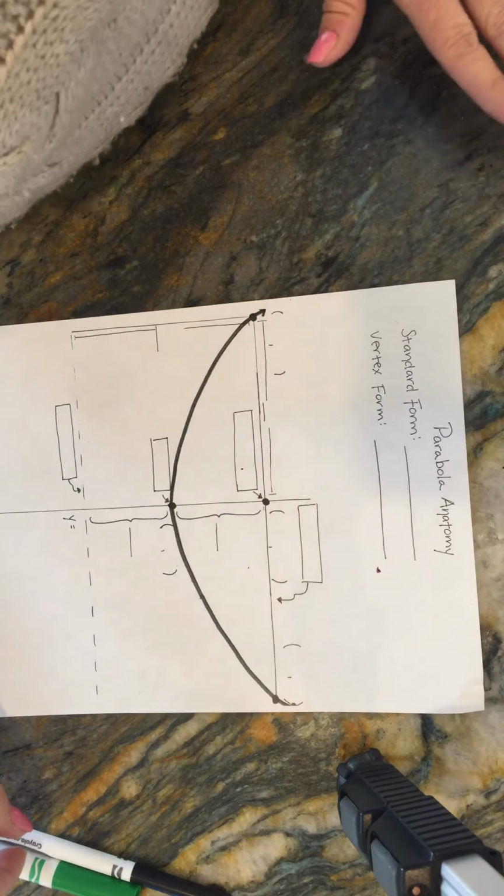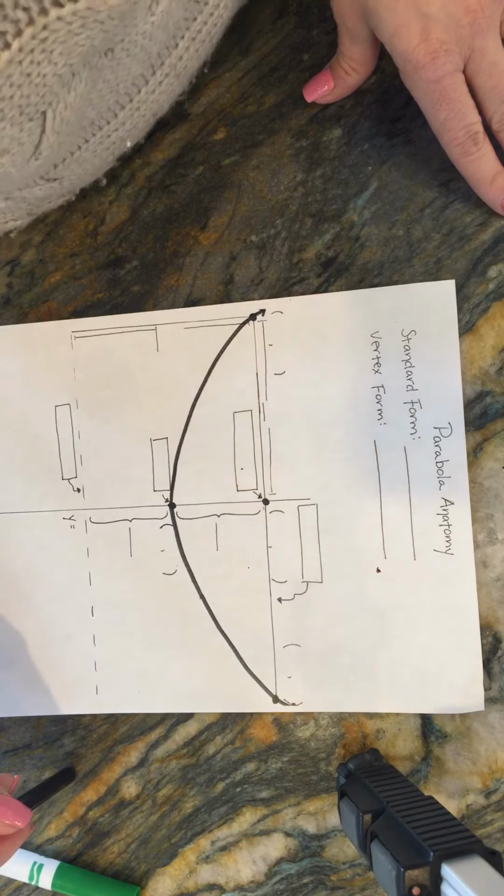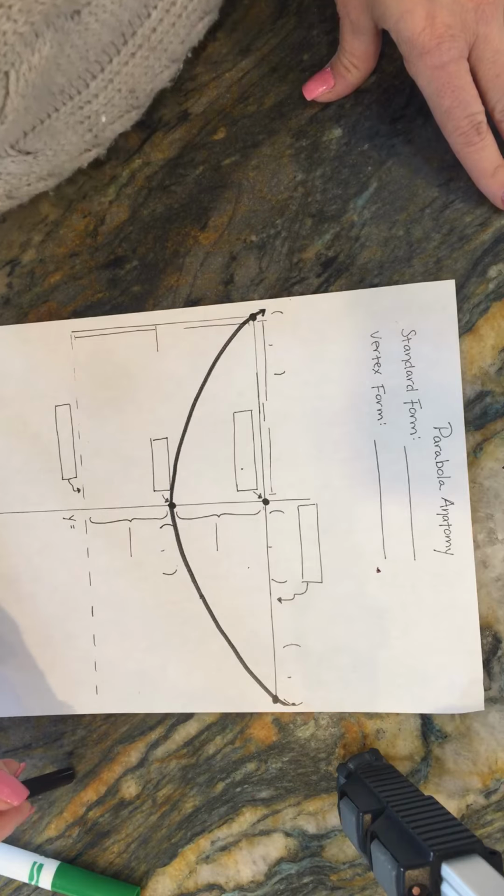Well, hello. This is odd to be teaching you from my kitchen counter, but here we go. We're going to try this out.